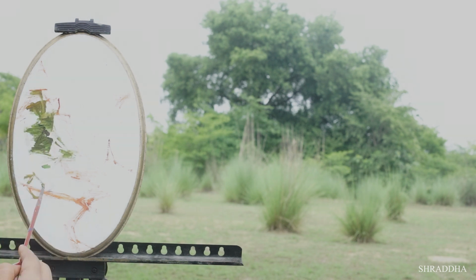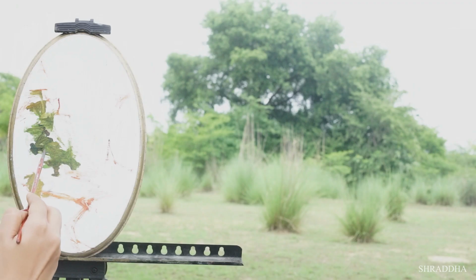First I have put in the tree which is shown in the background, behind the canvas, and I also added some grasses in the front. You can hear the birds chirping now.